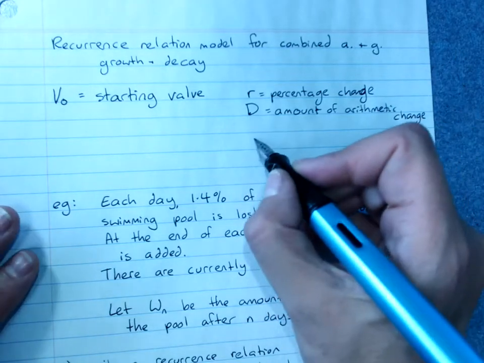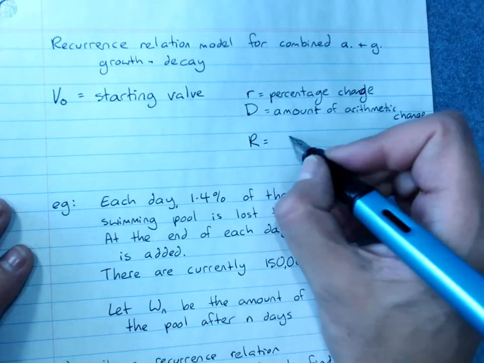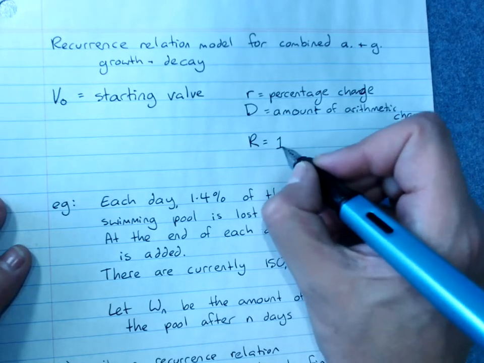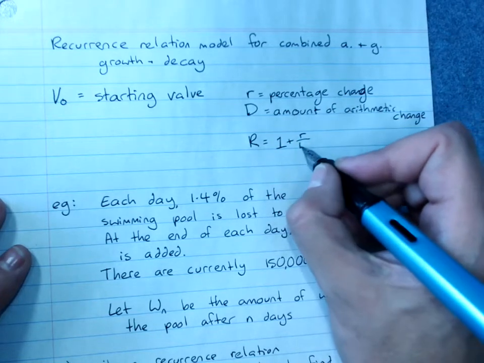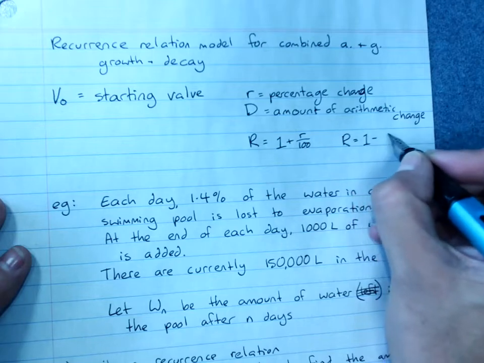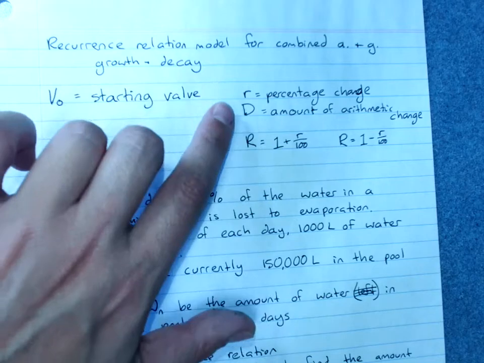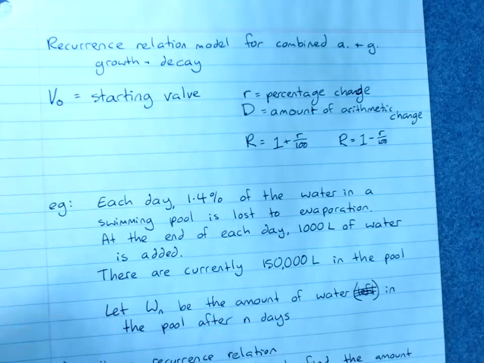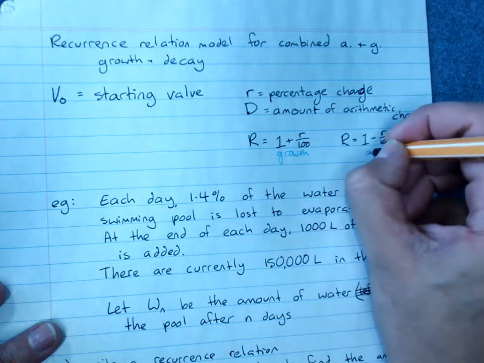And remember our definition of capital R. For growth, it's 1 plus the percentage change on 100. Or for decay, it's 1 minus r on 100. So remember how we use capital R and little r differently. I've got growth and decay.